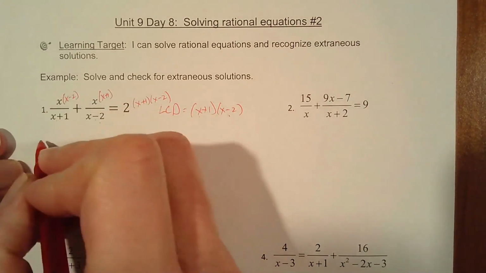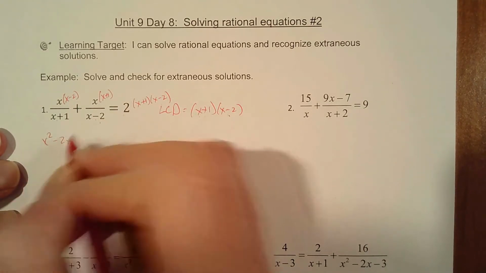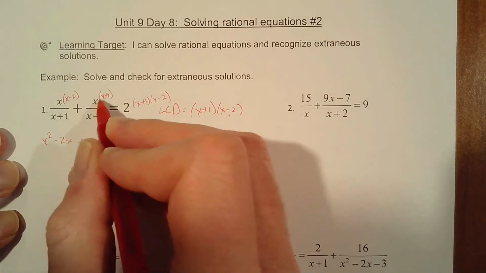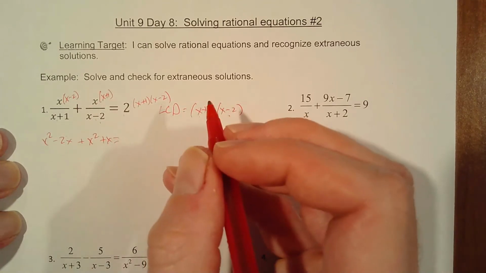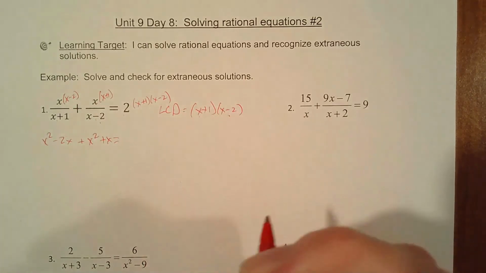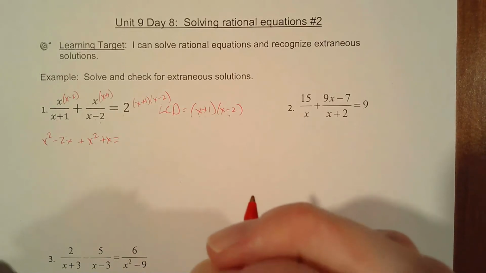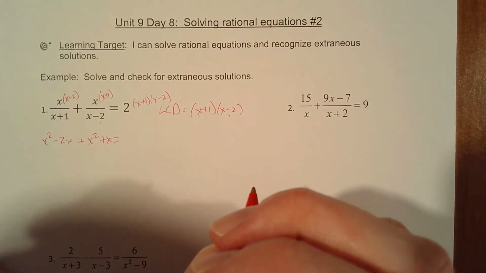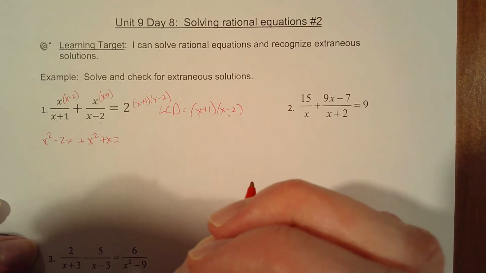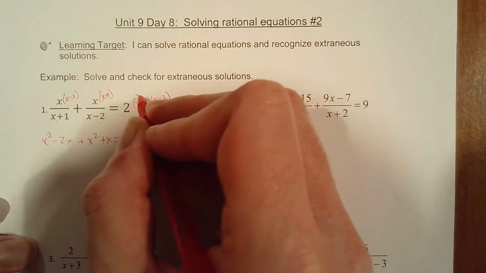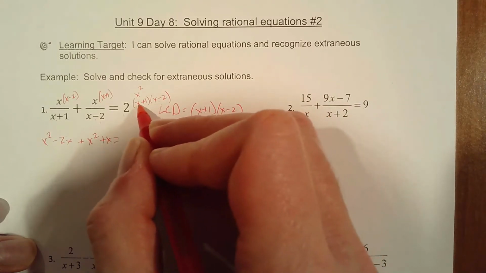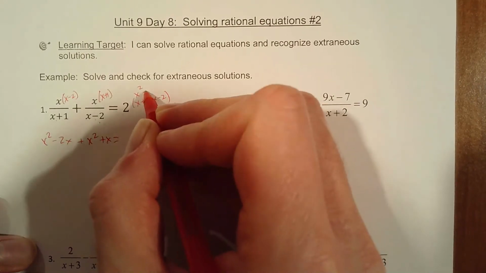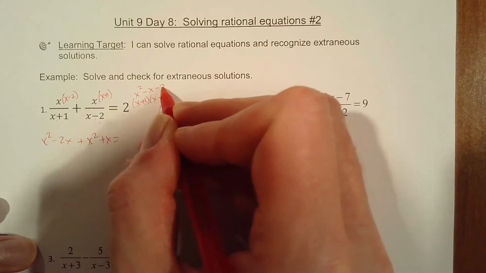So this would be x squared minus 2x plus x squared plus x. And then on the right side here, let's see, well, if I multiply these together, I get x squared, and then minus 2x plus 1x would be minus x, and then this would be minus 2.